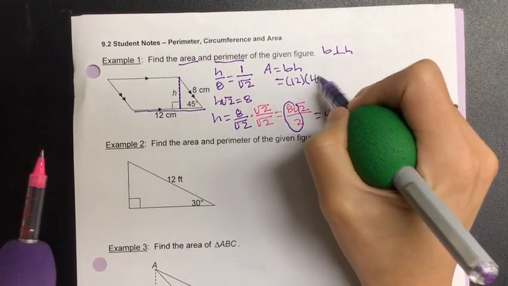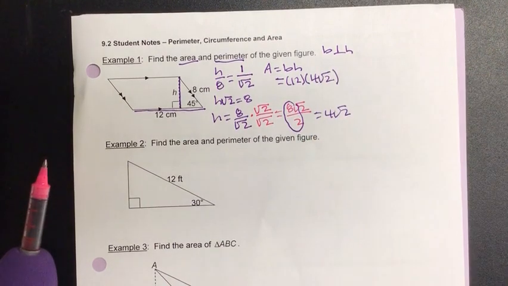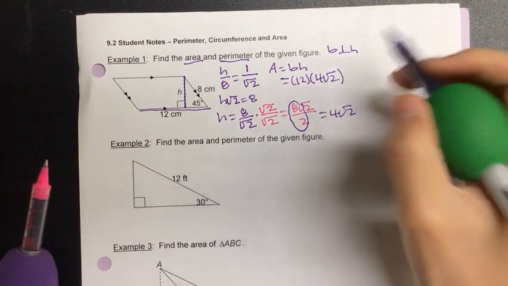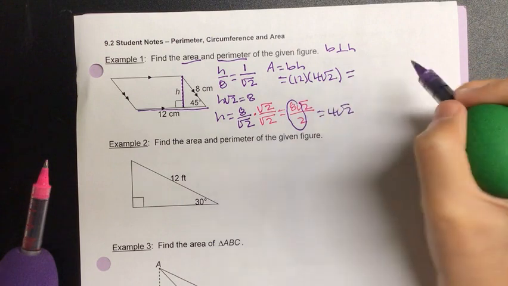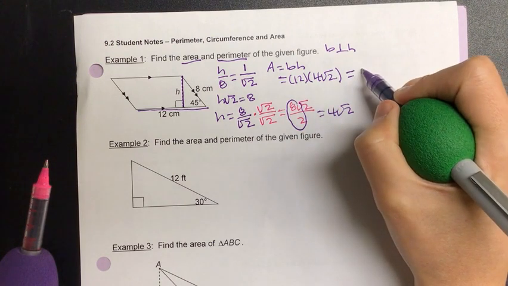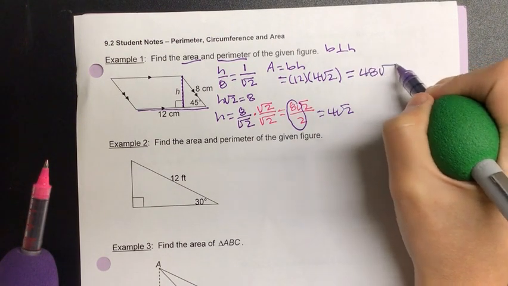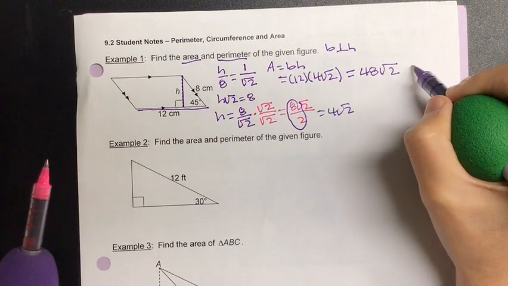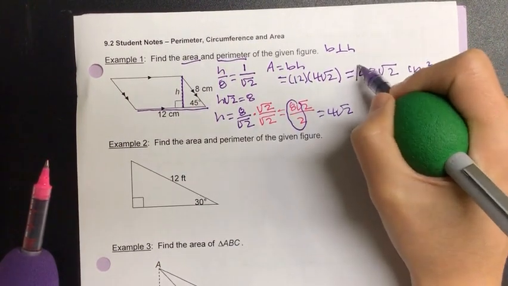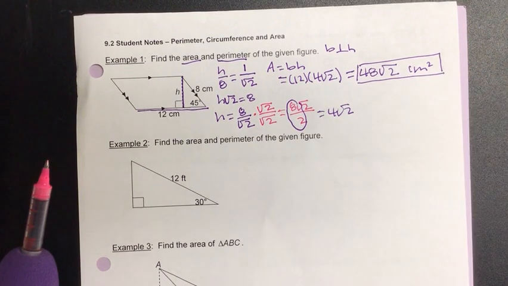So let's plug that in. On our quiz and test, we're going to leave it in terms of radical, okay? So leave the radical 2 as it is, but let's multiply the whole numbers. 12 and 4, when I multiply them, is how many? 48. 48 root 2, and our units here are centimeters squared. That was just the area.